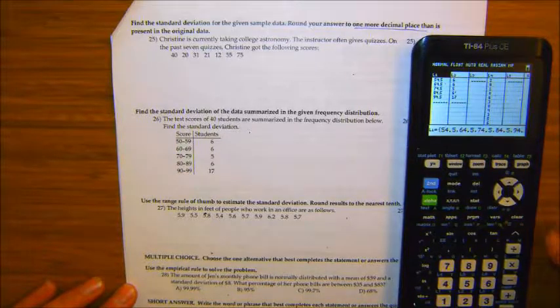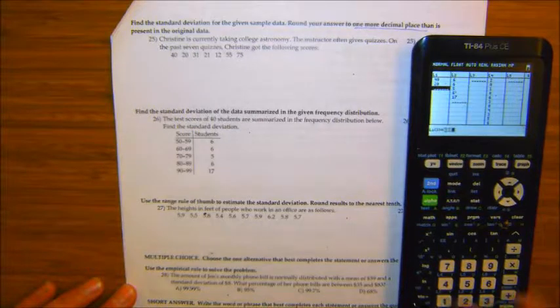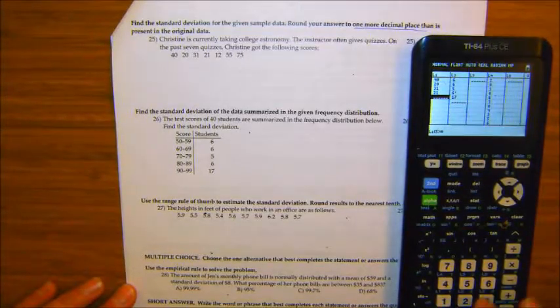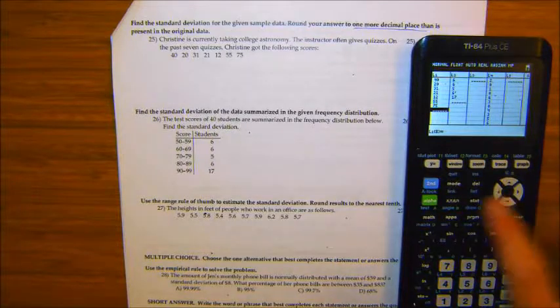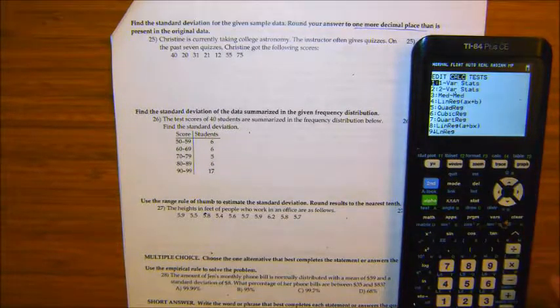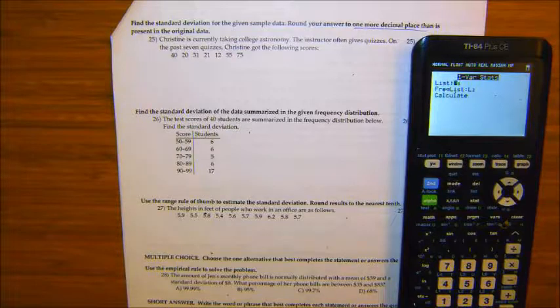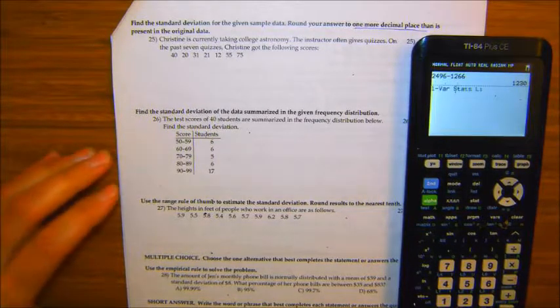So if there's data in your list, you're going to have to clear it out by going to the top, go clear down. Now we can put in numbers. So 40 is our first number, then 20, 31, 21, 12, 55, 75. Always check your numbers afterwards. We're going to go to Stat, Calc, 1-Var Stats. We have our data in list 1. We're going to clear out the frequency list because we don't have a frequency list. And then we hit enter.